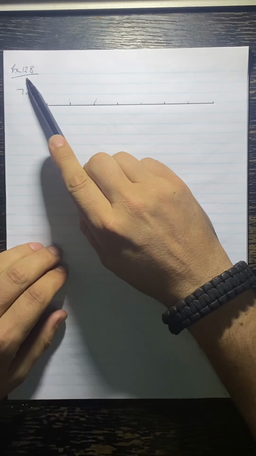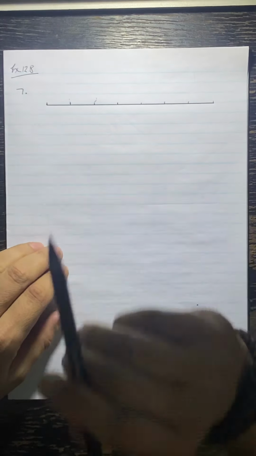That was a grade 10. So I'm going to be doing an advanced timeline type of question for you. I'm working from exercise 12.8, number 7. Okay, and I'm just going to read it out.